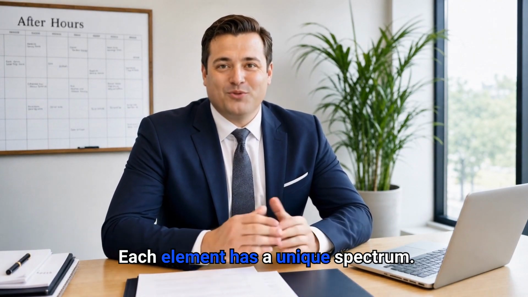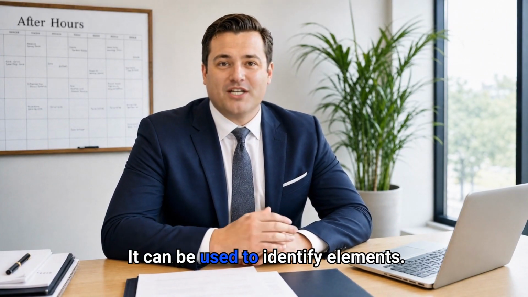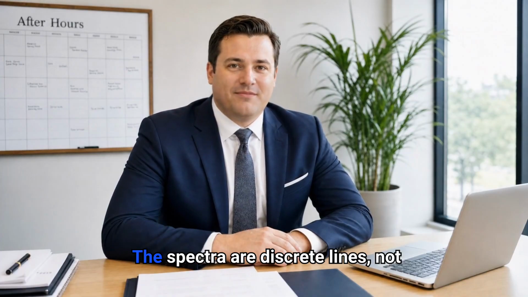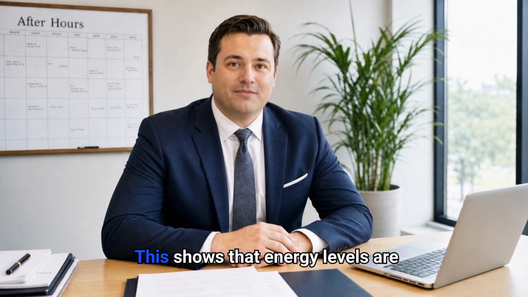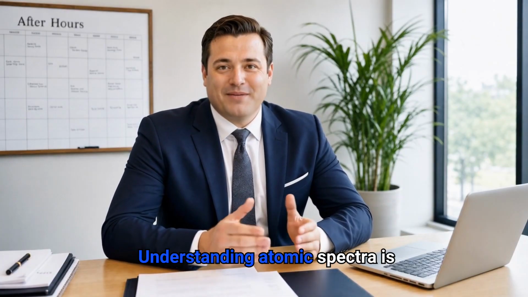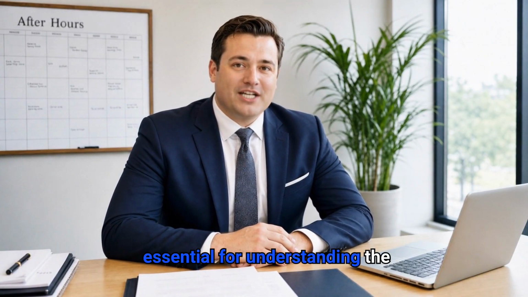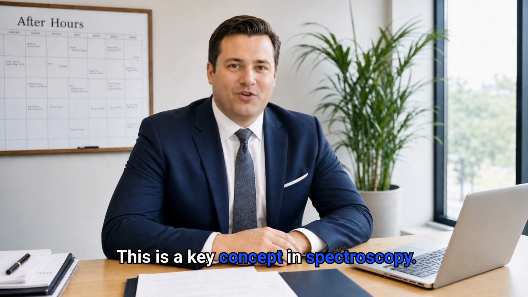Each element has a unique spectrum. This is like a fingerprint. It can be used to identify elements. The spectra are discrete lines, not continuous bands. This shows that energy levels are quantized. Understanding atomic spectra is essential for understanding the structure of atoms. This is a key concept in spectroscopy.